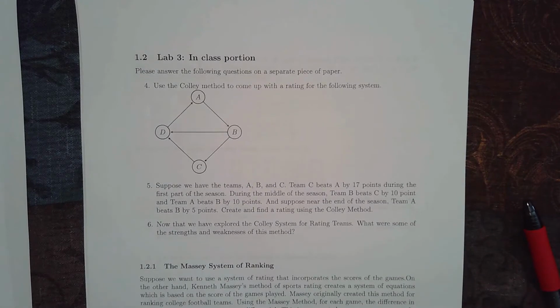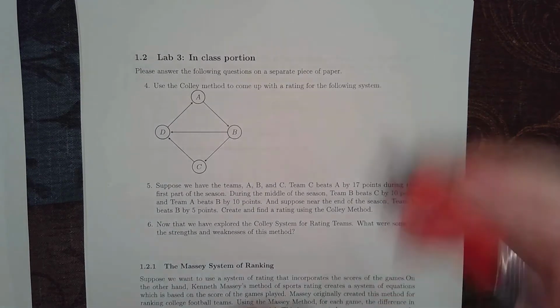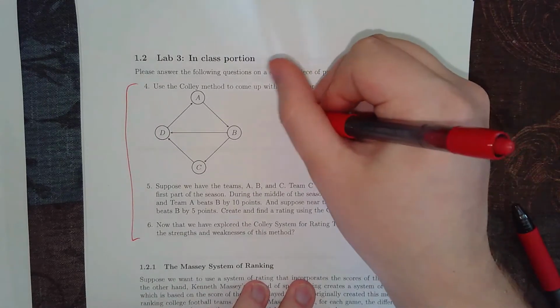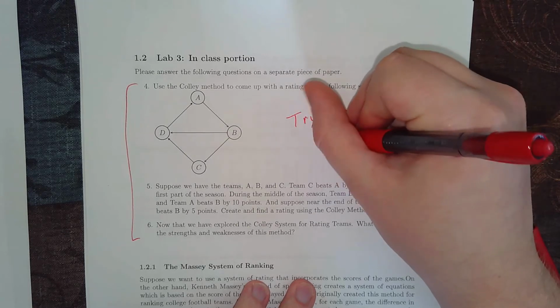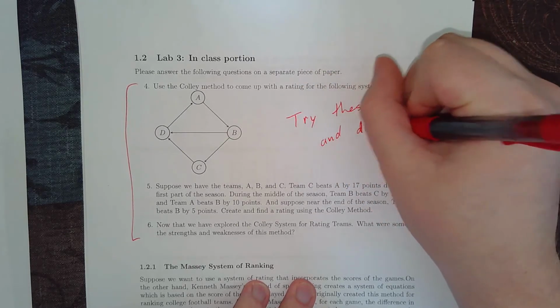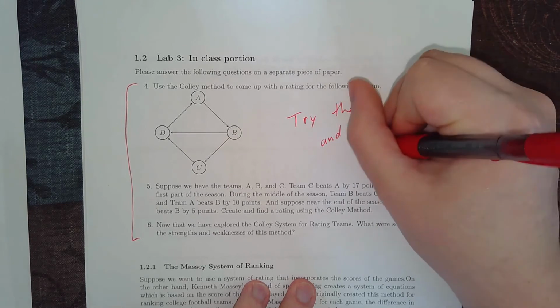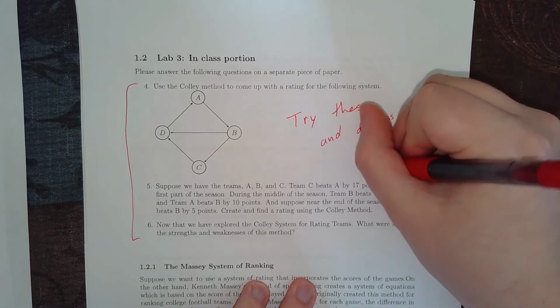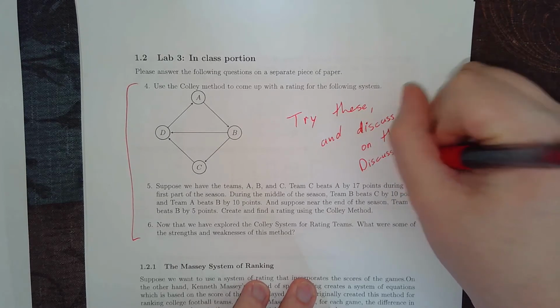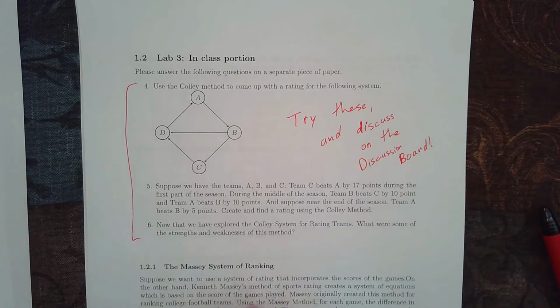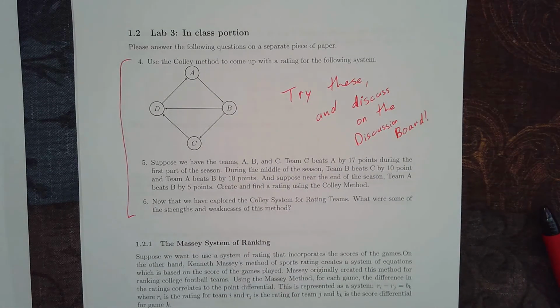So if you want to talk about some things on the discussion board, just to make sure you're following along, you can go ahead and try these and discuss on the discussion board. And so that'll be just some extra examples of the Colley method. So that's our first method that we're going to use in order to try to do a little bit of sports ranking.